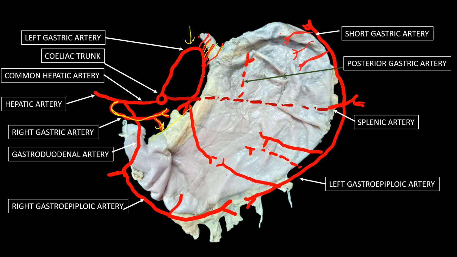At the greater curvature, we can identify two arteries: one is the left gastroepiploic artery and the second is the right gastroepiploic artery. These two arteries anastomose with each other between the first two layers of the greater omentum and then give vertical longitudinal branches that run on the anterior surface as well as the posterior surface of the stomach, where they also run in the greater omentum.